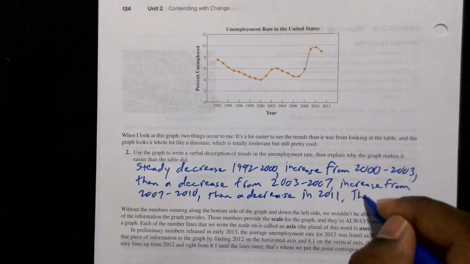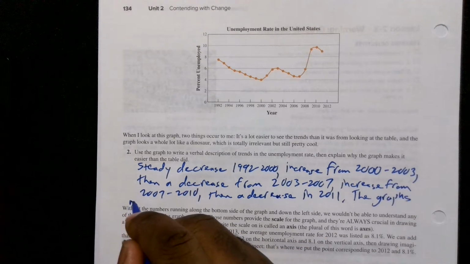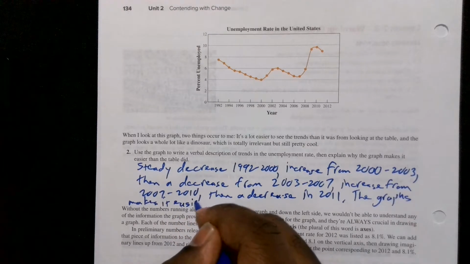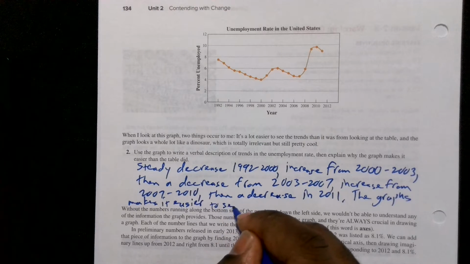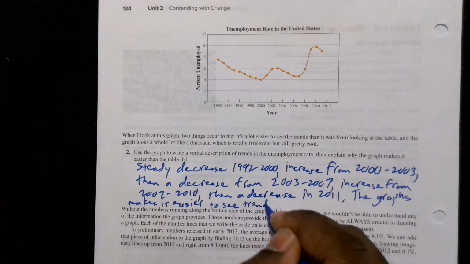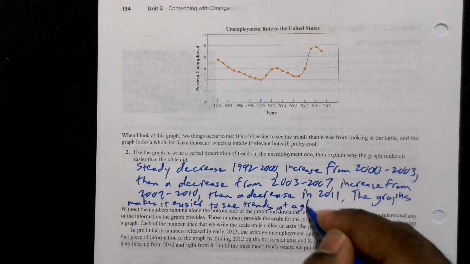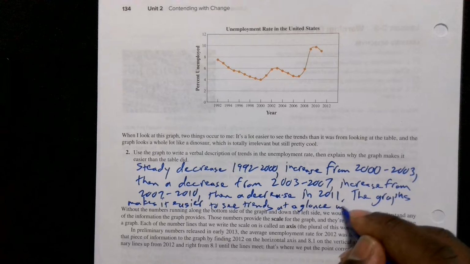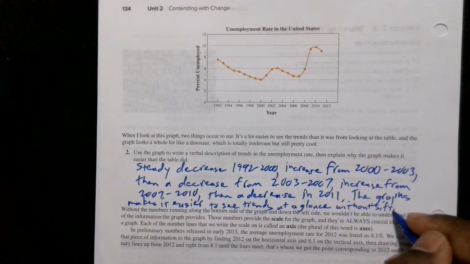The graph makes it easier to see trends at a glance without sifting through numbers.